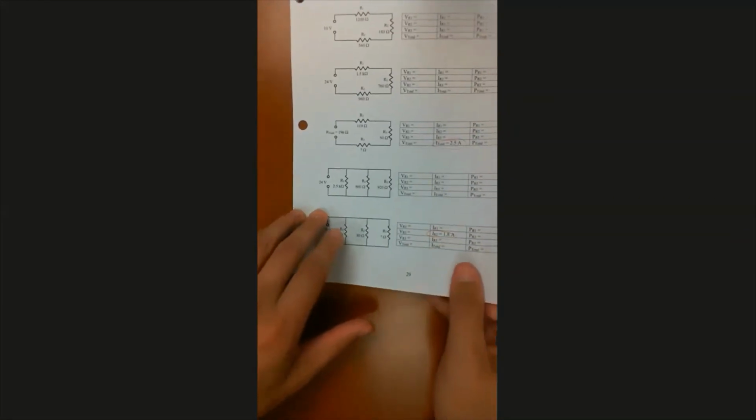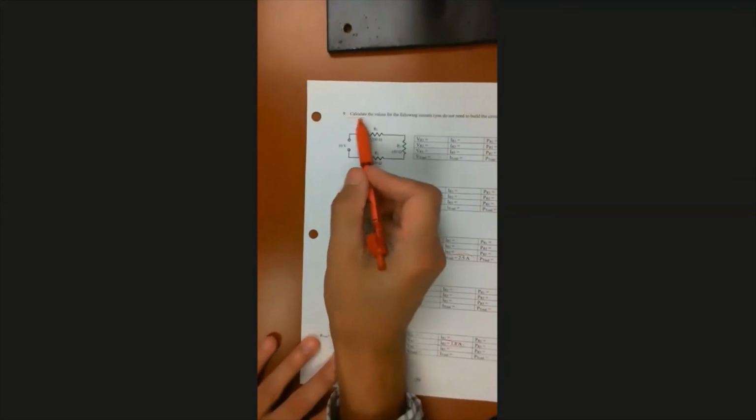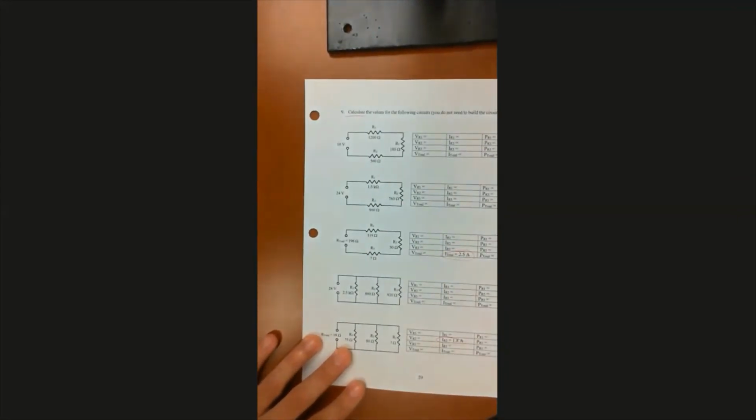Okay. Page 29 is part of Lab 4, but it's the last page of Lab 4. After this, on the next page, there's some circuit calculation problems, and those are not part of Lab 4. So this is some more practice calculating circuit calculations as well as calculating power. Notice, first of all, it just says calculate, so you don't need to put these in Tinkercad.